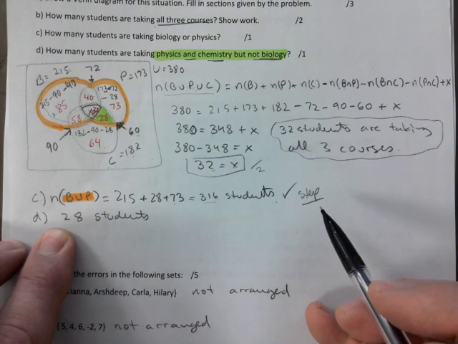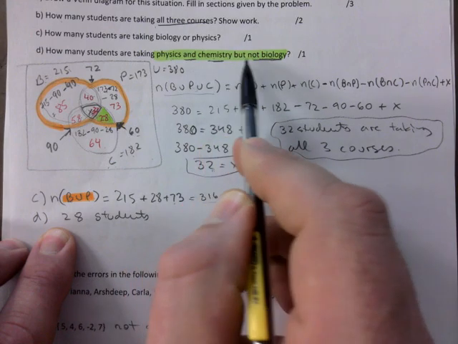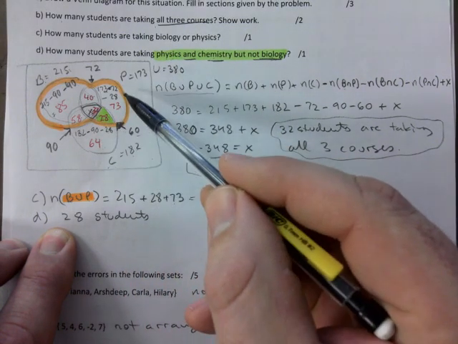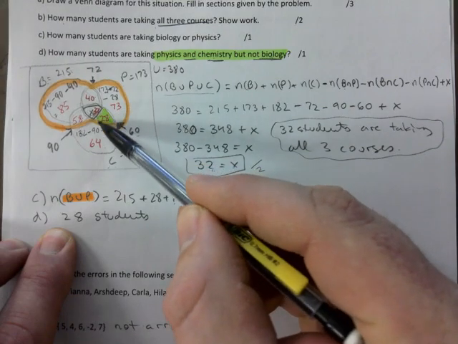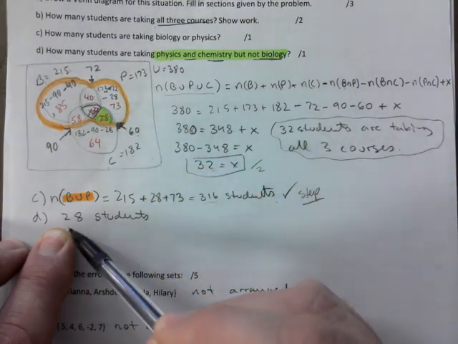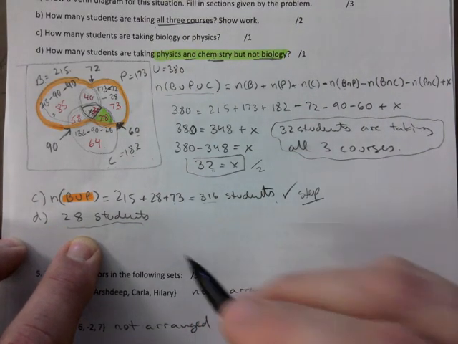D, what is it asking for? How many students are taking physics and chemistry, but not biology? So physics and chemistry, but not biology is actually the 28 here. I alluded to that today. It's the 28 right here. So that's a mark as well.